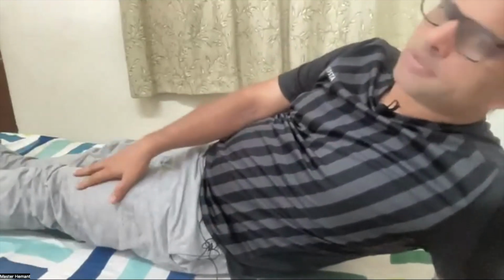If my iliopsoas is weak, then I will feel vibration or I will feel pain here, right? So every muscle is having the connection with special lumbar vertebra.